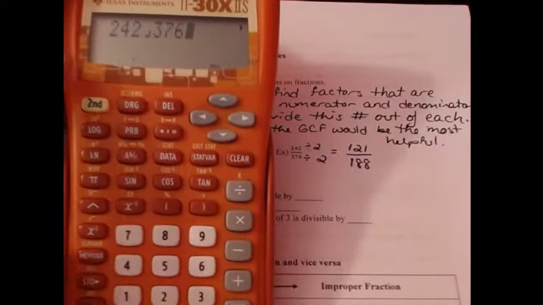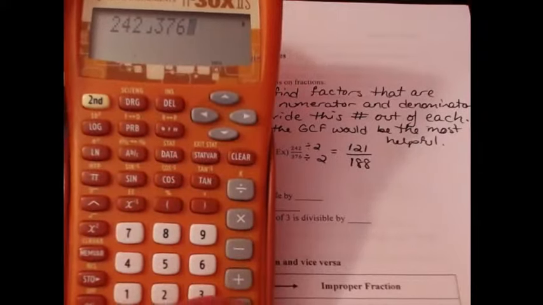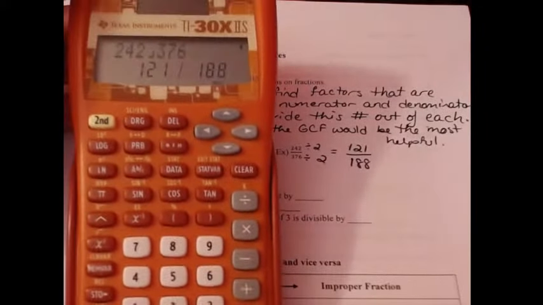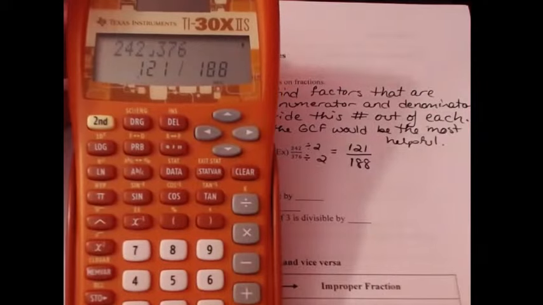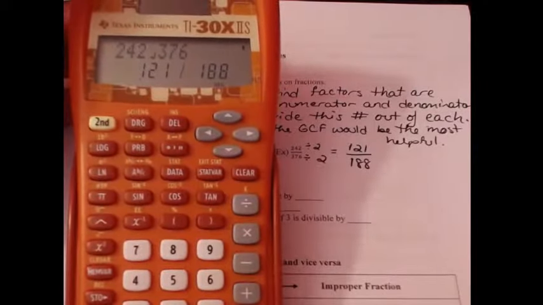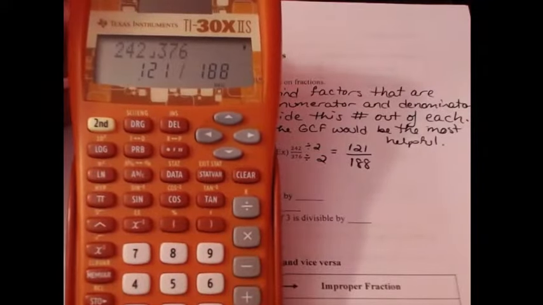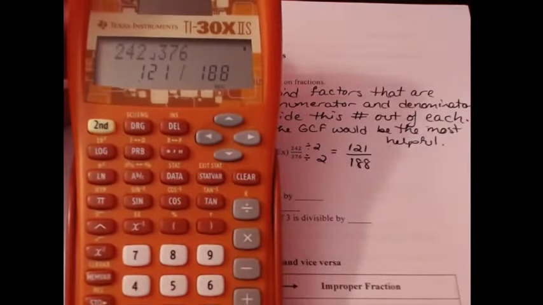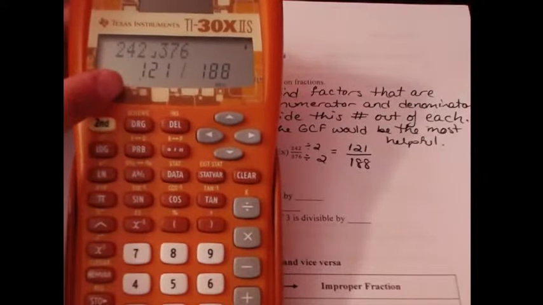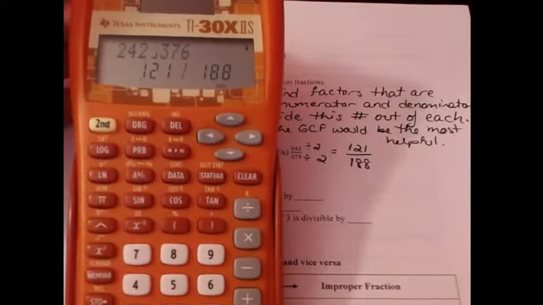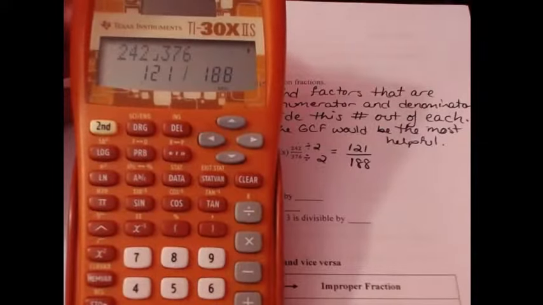Now, after I input my fraction, I press enter, I press equals, and it reduced it for me. And it reduces all the way. There are some calculators that you have to keep telling it reduce, reduce, reduce until it finally gets to its most reduced form. Well, this one, the TI-30X2S, will go all the way essentially. So we see here that 121 over 188 is in fact the reduced form.